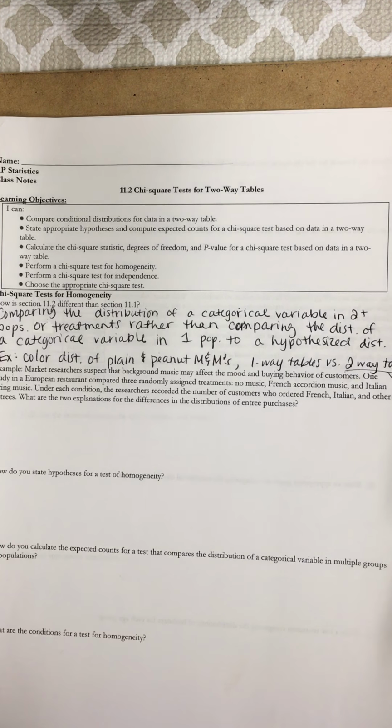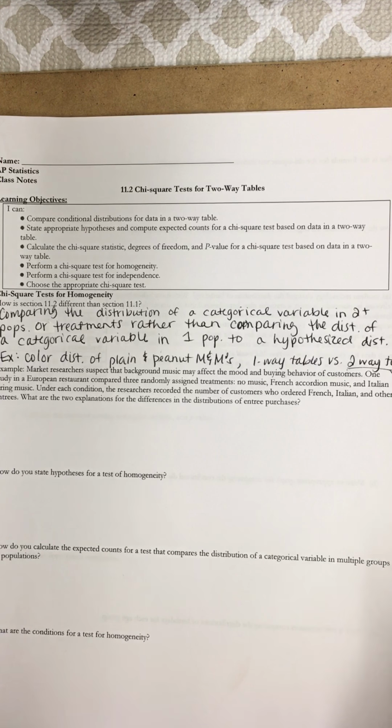Market researchers suspect that background music may affect the mood and buying behavior of customers. One study in a European restaurant compared 3 randomly assigned treatments: no music, French accordion music, and Italian string music. Under each condition, the researchers recorded the number of customers who ordered French, Italian, and other entrees. What are the two explanations for the differences in the distributions of entree purchases?